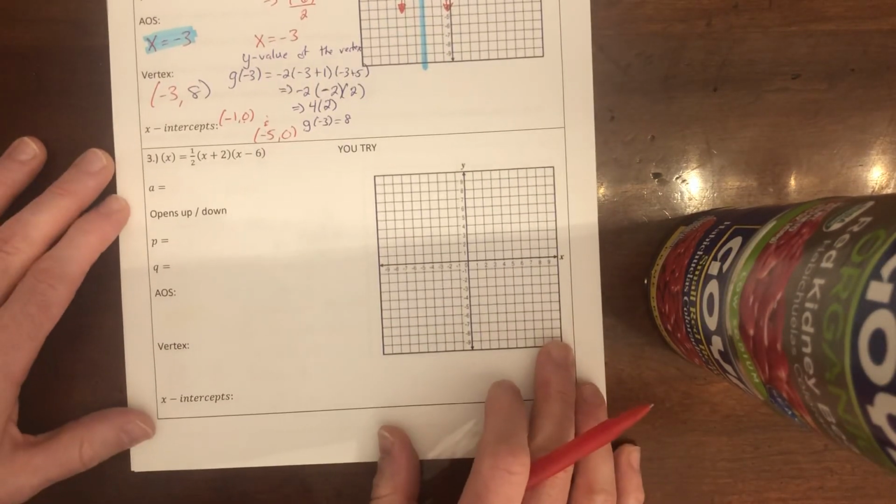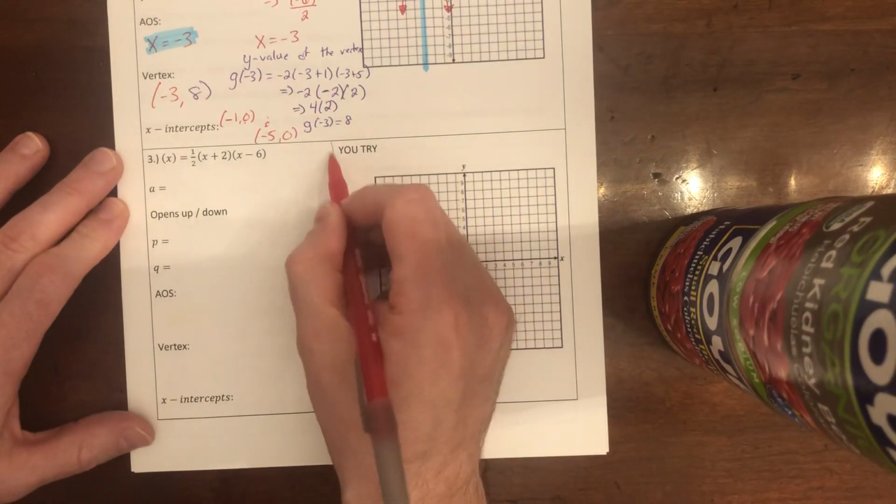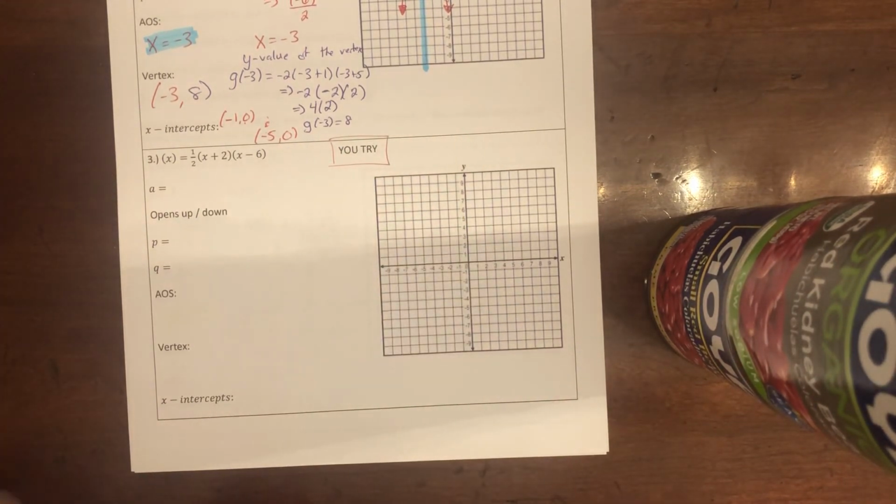So you'll see at the bottom here, there's one more. That's a U-try. All right, so please make sure you complete the U-try. Take a picture of your notes, add it to the class notebook, and submit it.